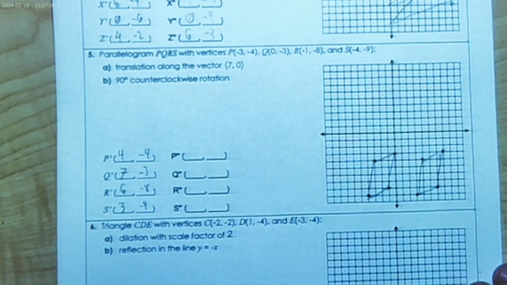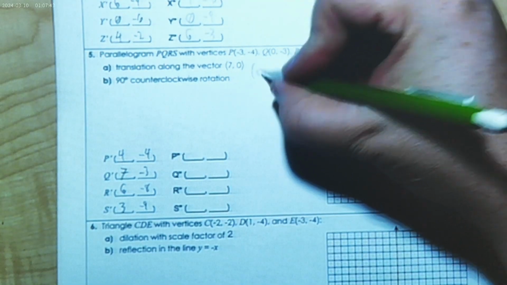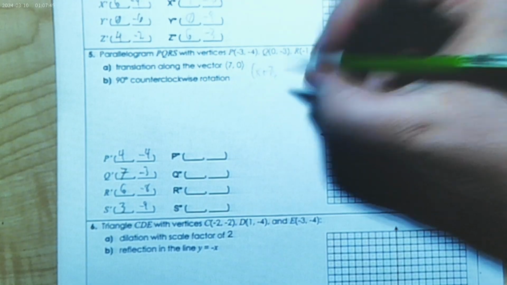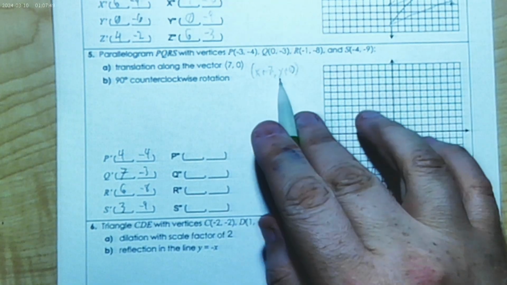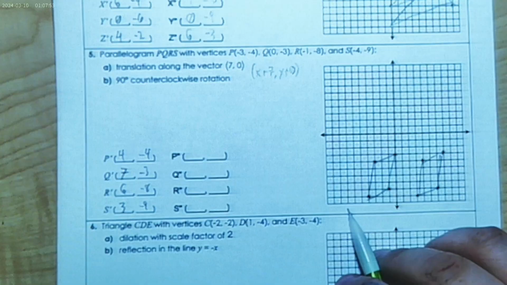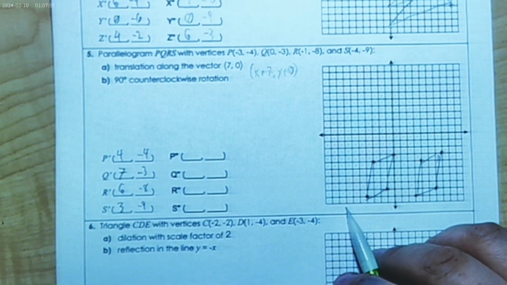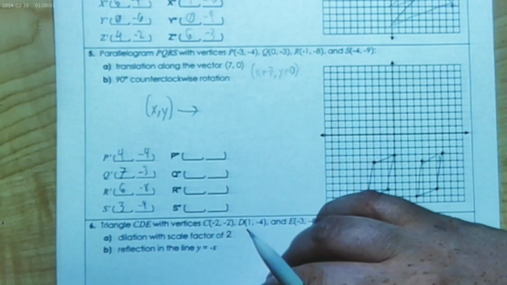We've translated over exactly 7 spaces to the right, which is what this vector represents. And if you remember, we got the function notation, x plus 7, y plus 0. These mean the exact same thing. This is just a little bit more explicit about what to do with the x and y. All right, we've got one more transformation, 90 degrees counterclockwise. So, write this down here, check my notes.